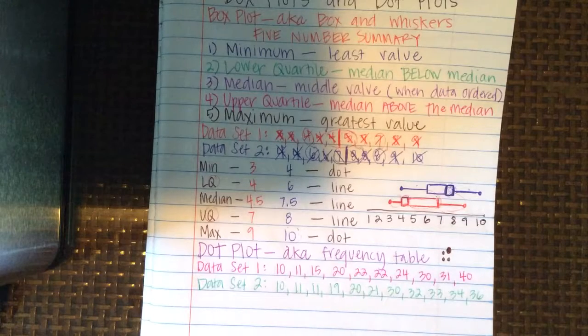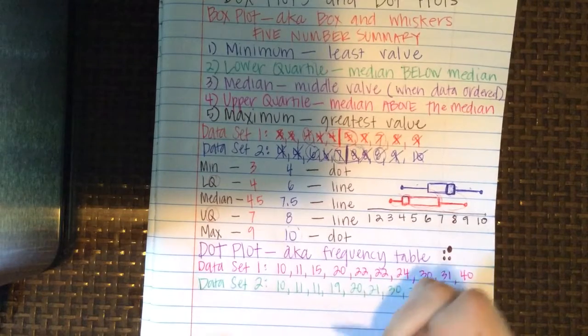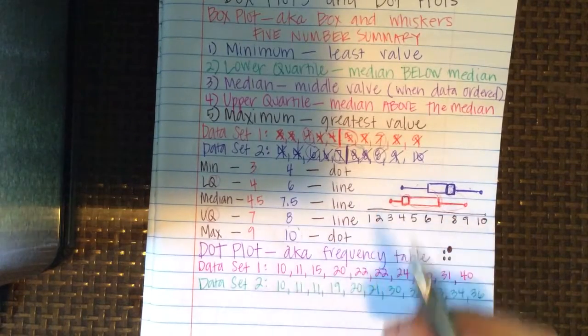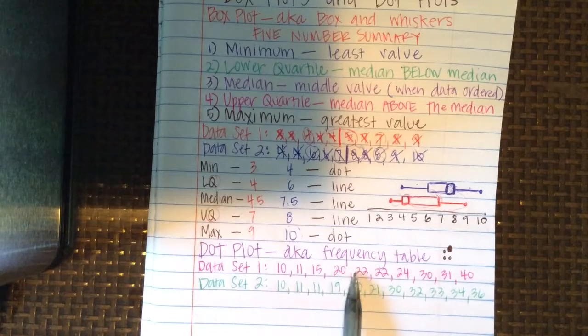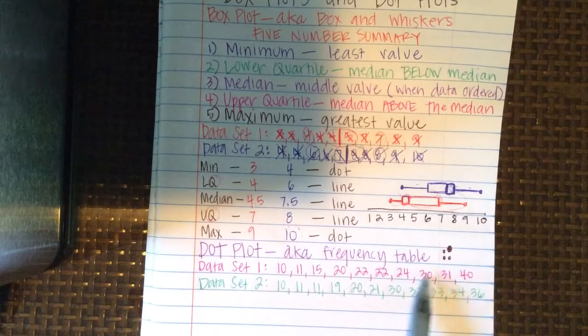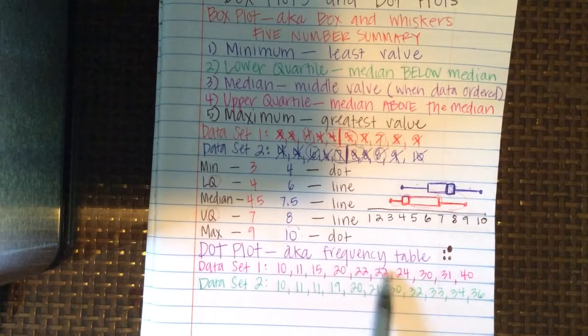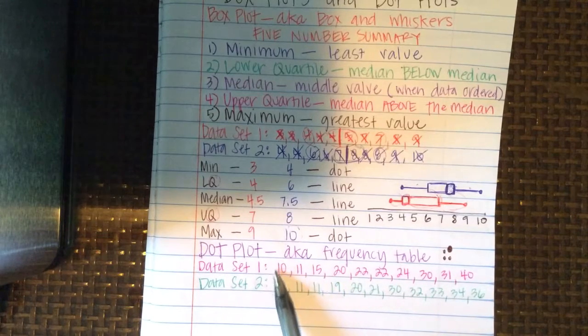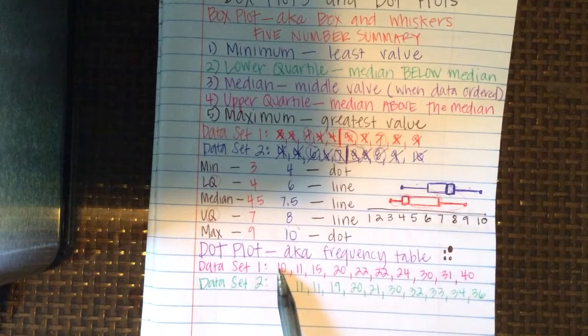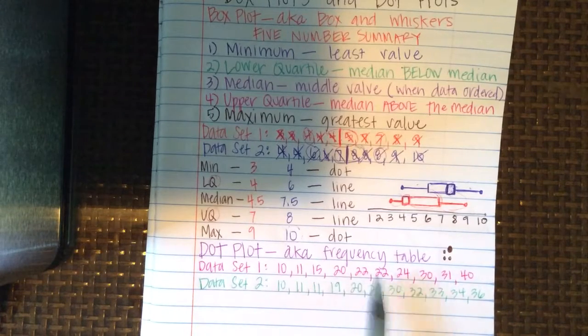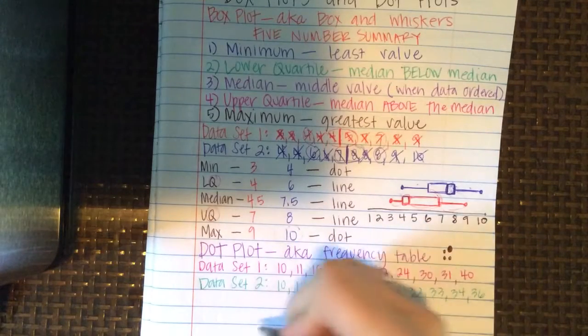So let's talk in the scheme of dot plots first. Let's talk refresh, stem and leaf. So a stem and leaf would be where you have place value divisions. If I look, all of these are two-digit numbers, right? So they're all in the tens place. So I'm going to use my tens as my stem. So I've got a 1, a 2, a 3, and a 4. So that's going to be my beginning part.